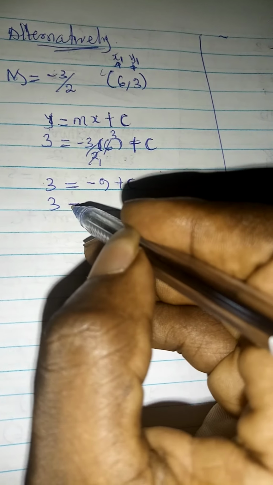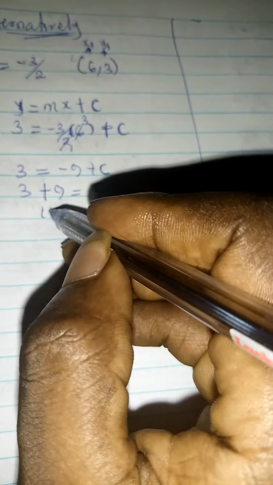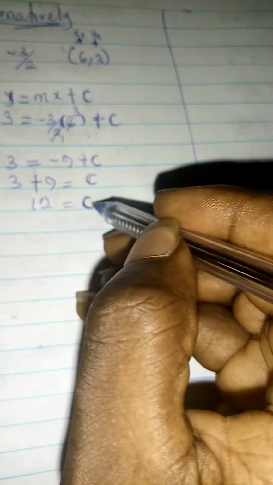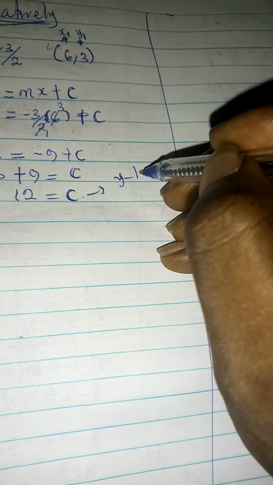So 3 will now be 3, minus 9 will come to the other side, plus 9, equals c. So 3 plus 9 is 12, equals c. So we have been able to obtain our y-intercept.